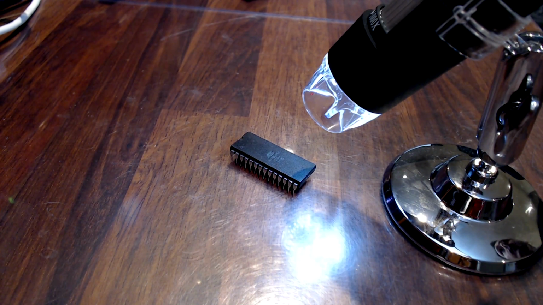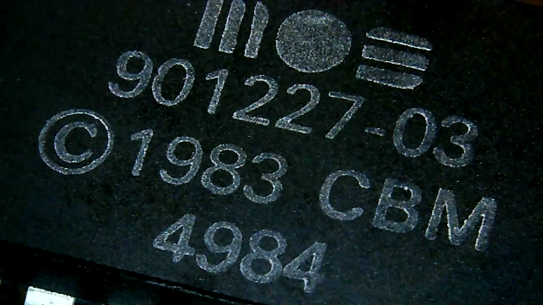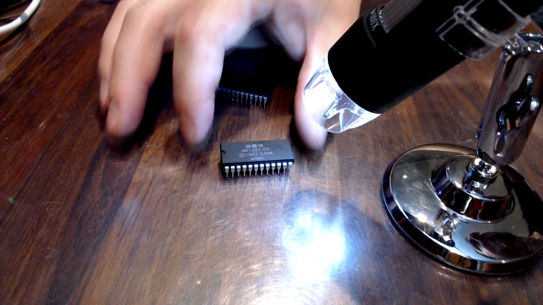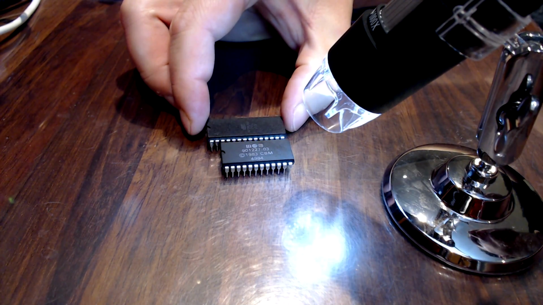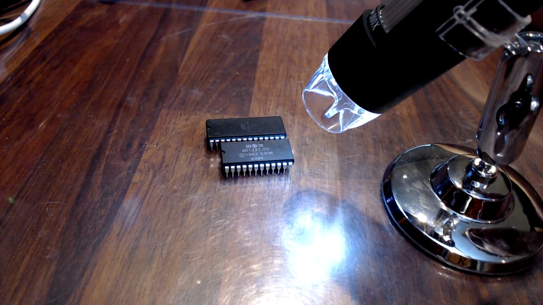To be able to do that, we have to make a little converter, because the pins are not completely compatible with the standard kernel ROM. This is the original kernel ROM from my C64. Its number is 901227-03, and if we compare these, you can see that one of them is actually bigger.